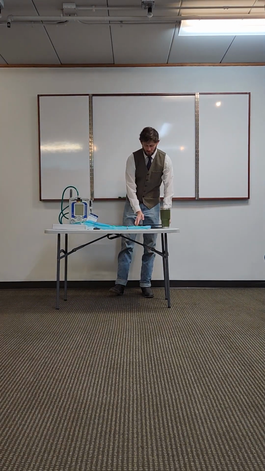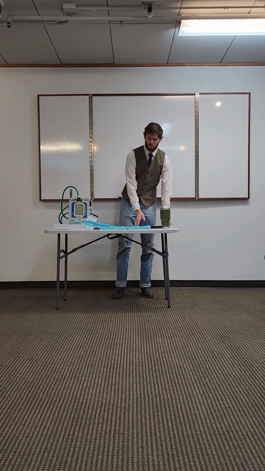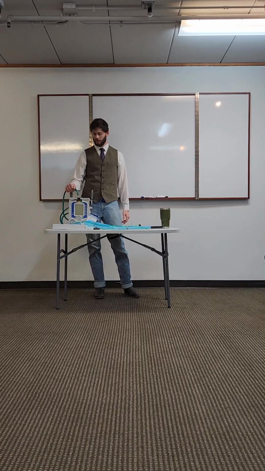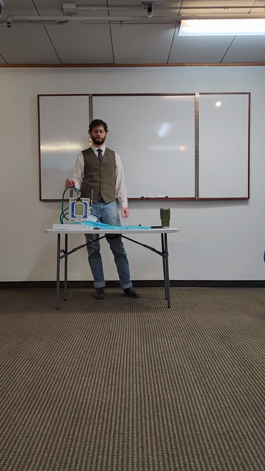So today we're just going to be going over ventilation and the new Z vent. This is a pressure regulated vent instead of a volume regulated vent. So instead of it being regulated by the volume like the new ports that we have now, this is regulated more off the pressure that is created in the circuit. So there's just a couple differences.